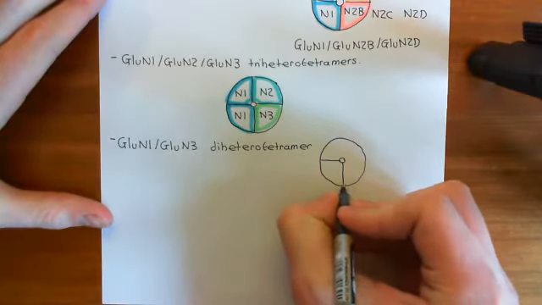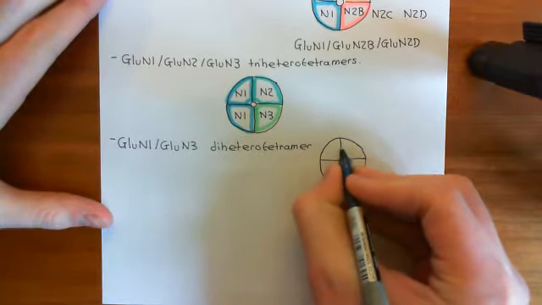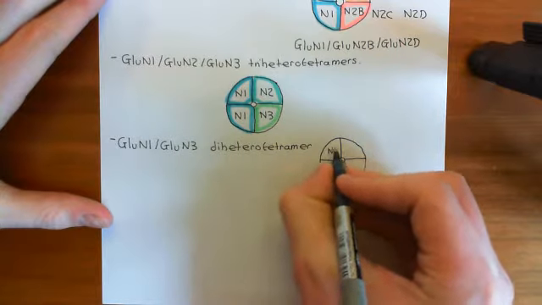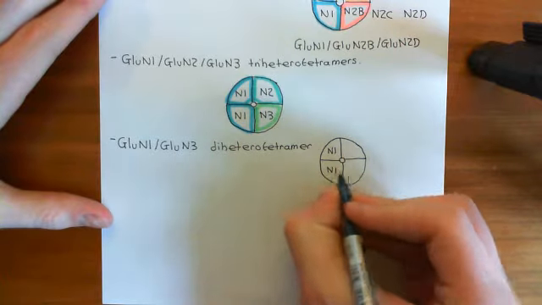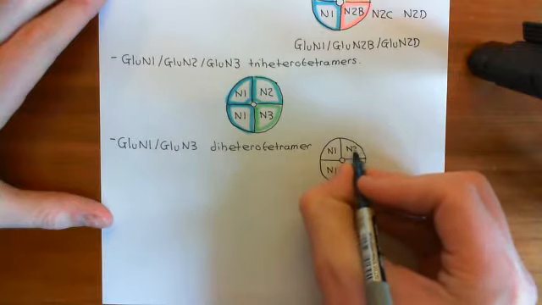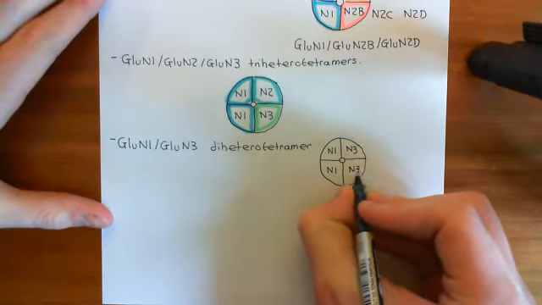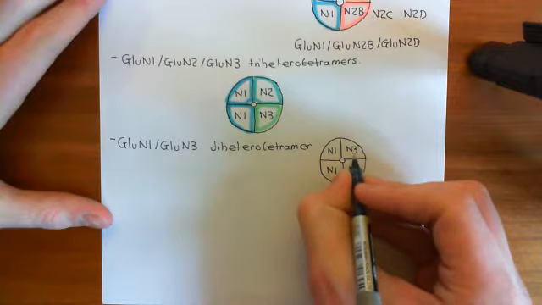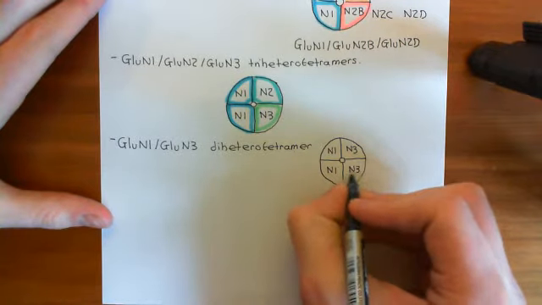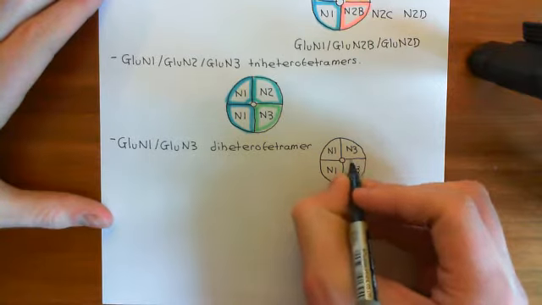So if I draw a picture of this here, here is our NMDA receptor viewed from above. We have two GluN1 subunits we know here, and then we'll have two GluN3 subunits here, but this time both of these GluN3 subunits will be the same type, so they'll either be GluN3A, both of them, or they'll be GluN3B.